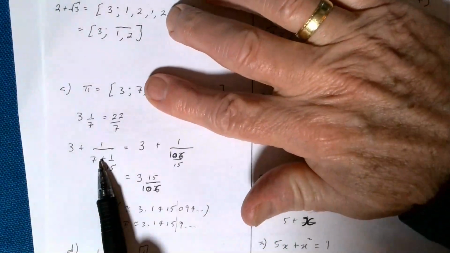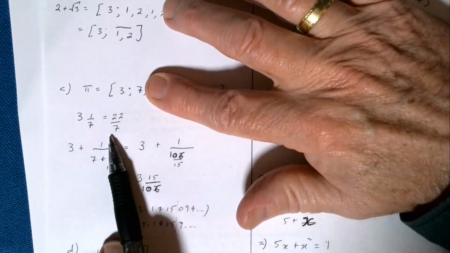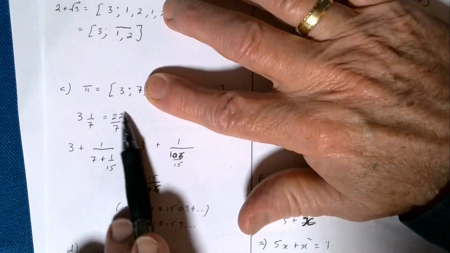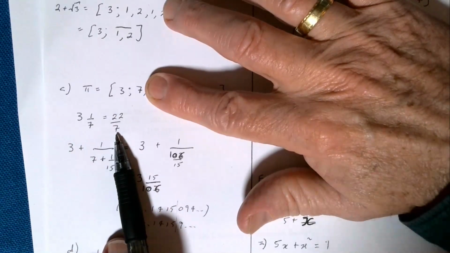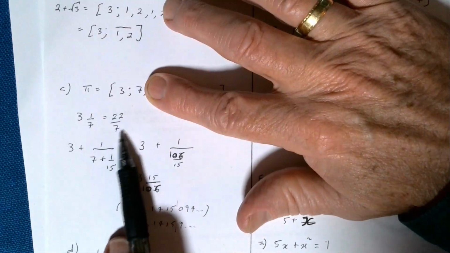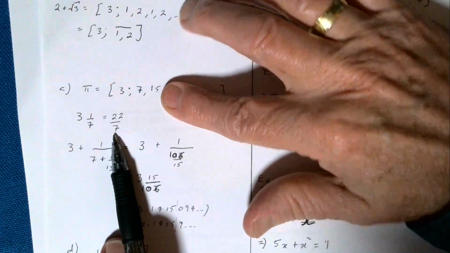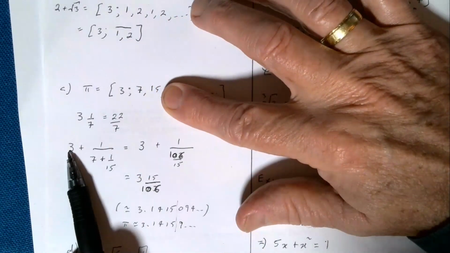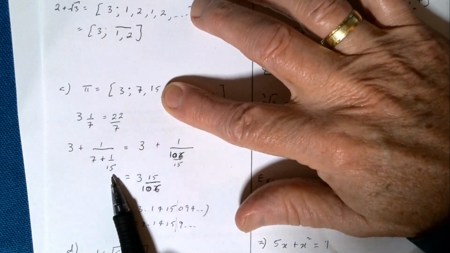Now, the interesting thing is you can get some interesting approximations to pi from that. If you just forget about the rest and just take 3 and 1/7, you get 22 on 7, that approximation. It doesn't equal pi, but it's the approximation to pi that you often use in junior maths. If we take the next term, then I get 3 plus 1 over 7 plus 1 over 15.